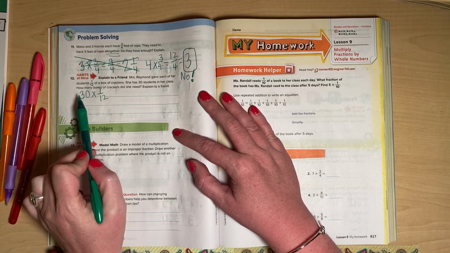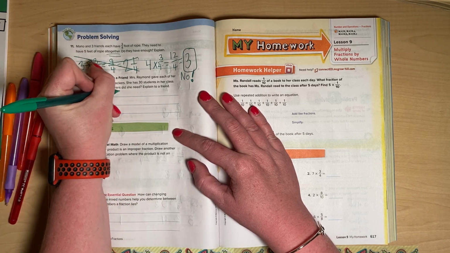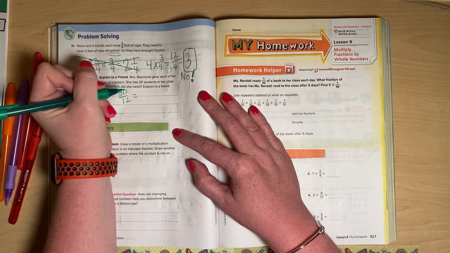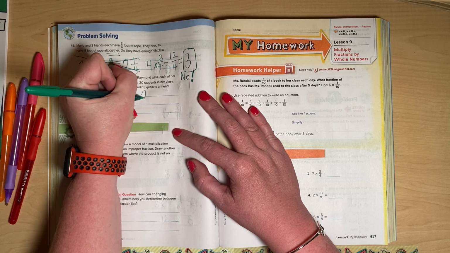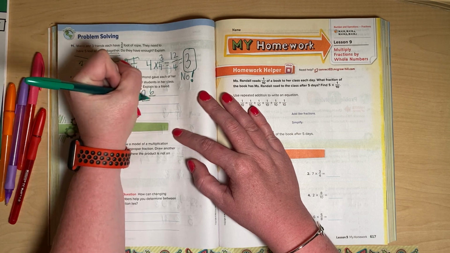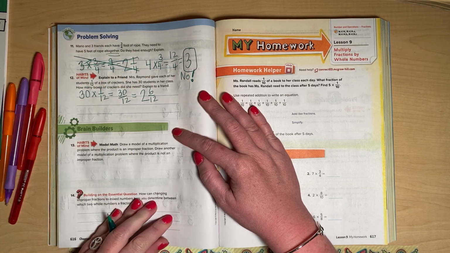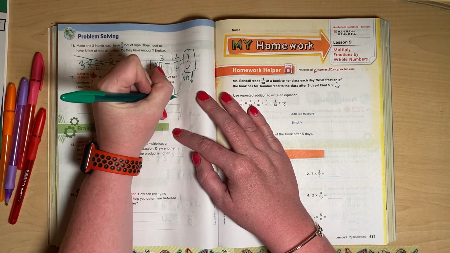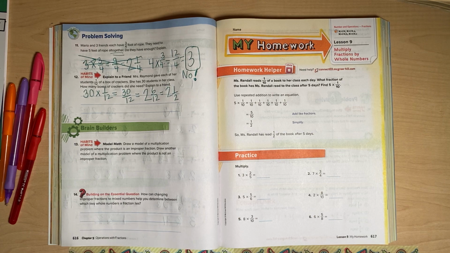Okay. Whole number times numerator. That's going to give me 30/12. 12 goes into 30 2 whole times with 6 left over and 12 as a denominator. 6/12 equals 1/2. So she had 2 1/2 boxes of crackers.